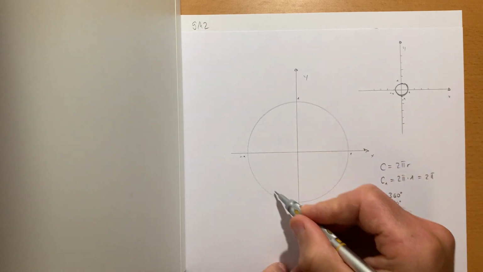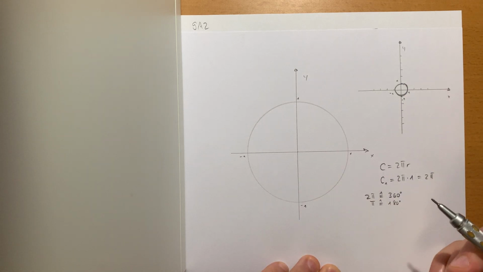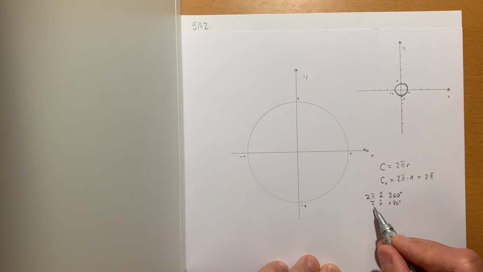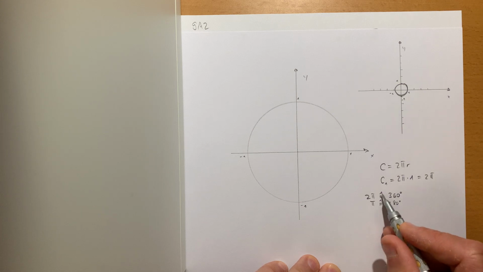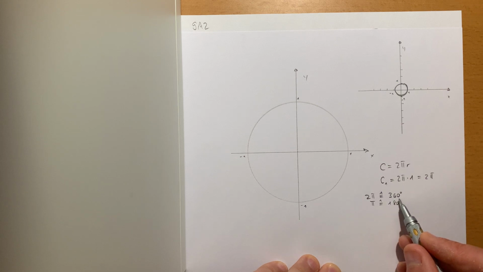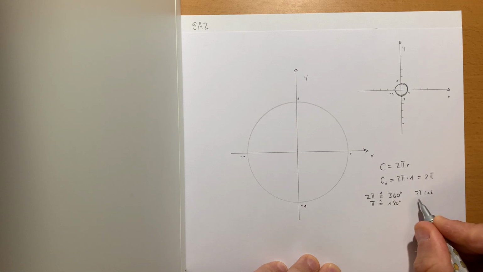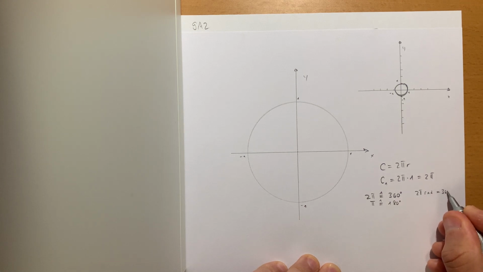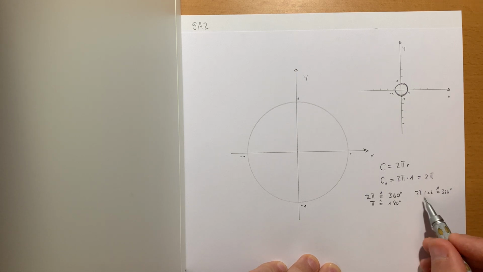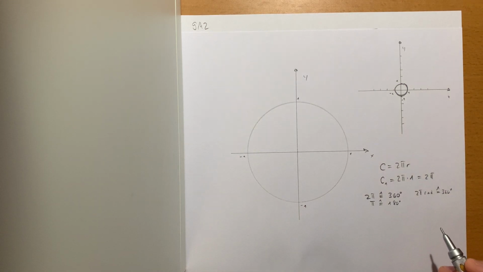So 2 pi is the circumference of the whole circle, and pi is the circumference of half a circle. Please do not use an equal sign. It means 2 pi corresponds to 360 degrees. You could say 2 pi rad, for radian measure, is 360 degrees. But oftentimes we just leave the rad and write 2 pi, knowing that it's the radian measure. Okay, so we'll leave it at this.